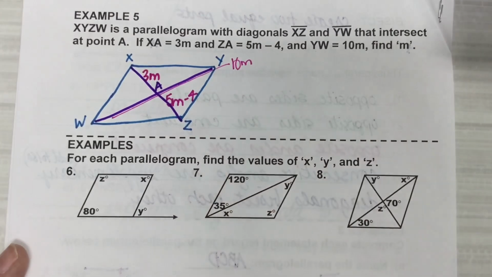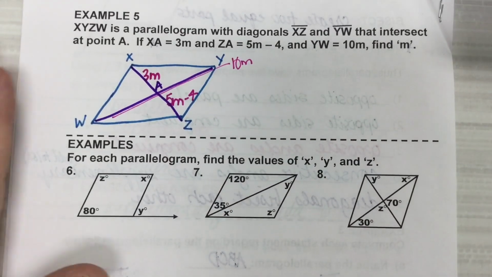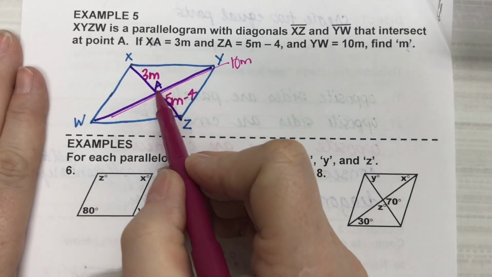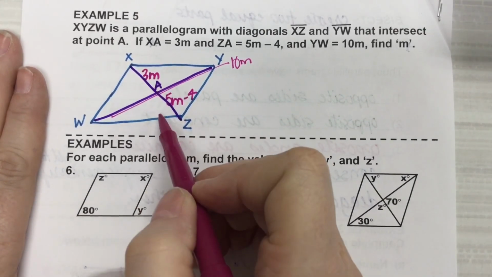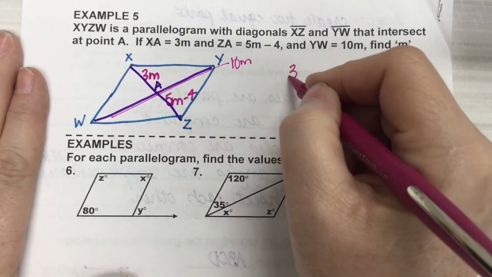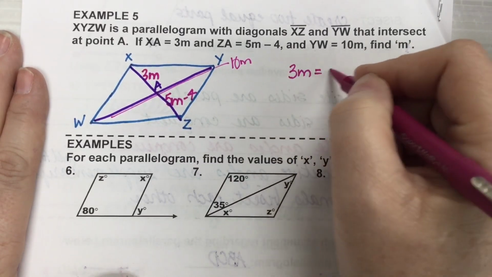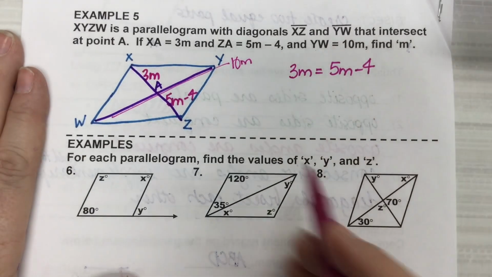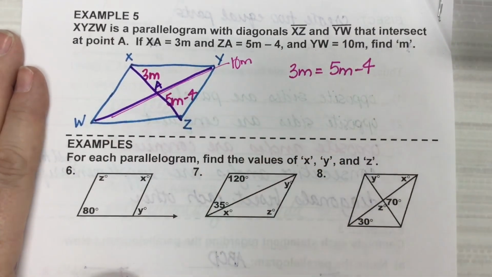Find m. Well, what we know about the diagonals is that they're not equal, but where they meet creates two equal parts. So the 3m is equal to 5m minus 4. That's what we do know. The YW equaling 10m doesn't really help us.